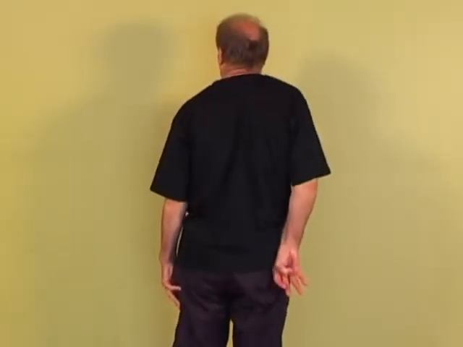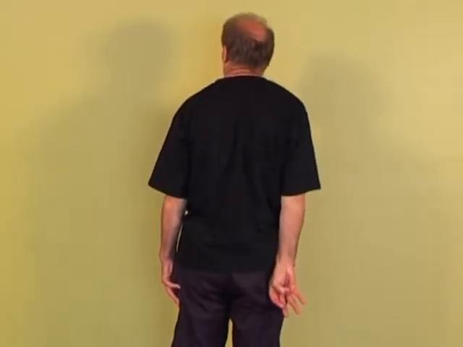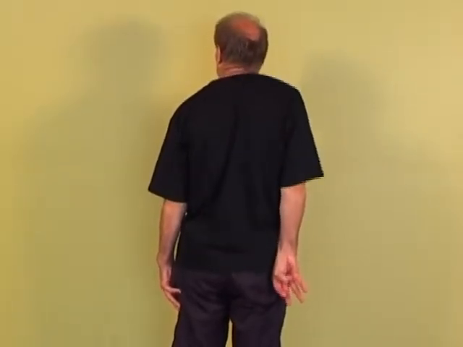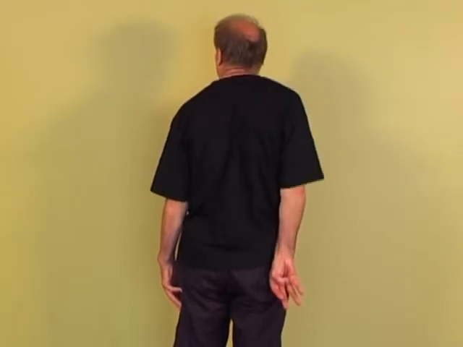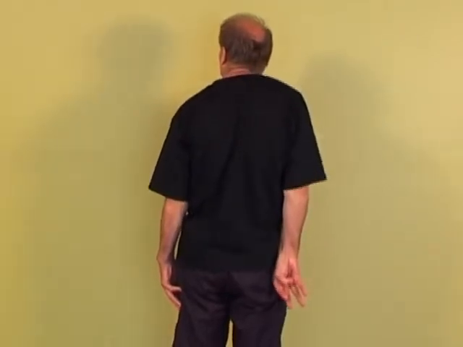Active quick test. Here I've asked Dave just to internally rotate his arm, hold his thumb in, and then depress the shoulder girdle. And this allows a quick test of the radial nerve.